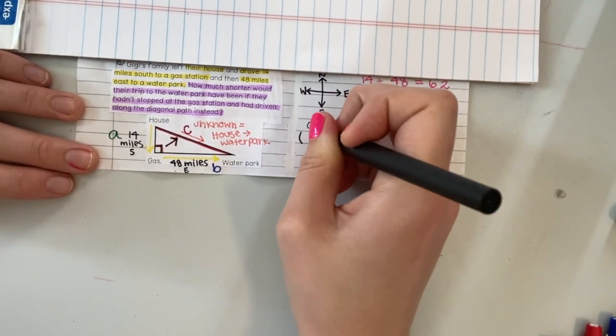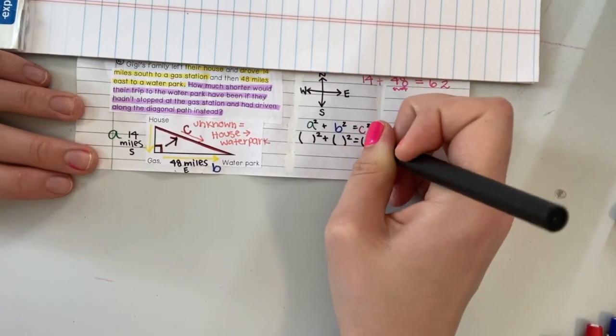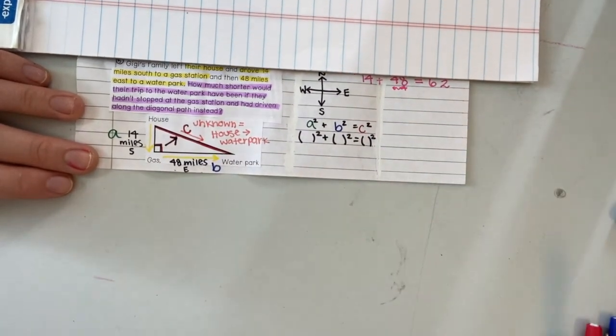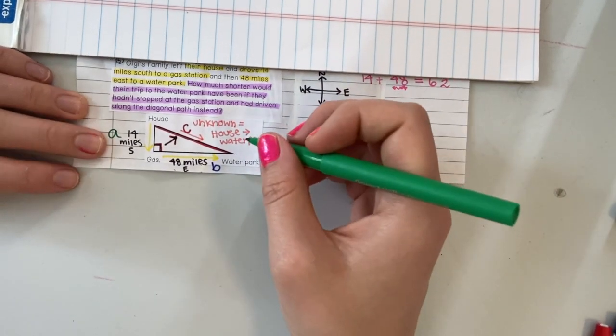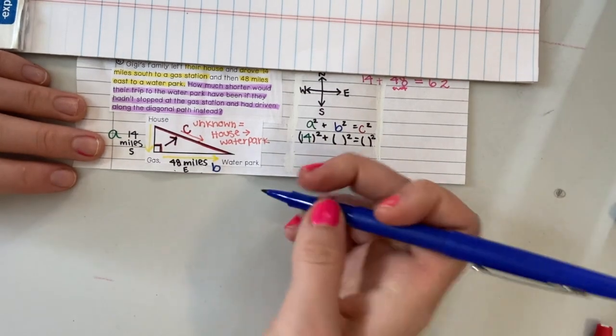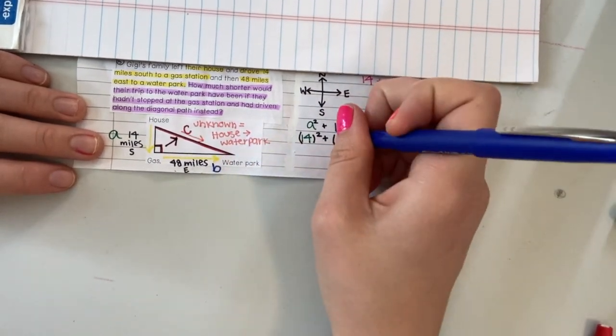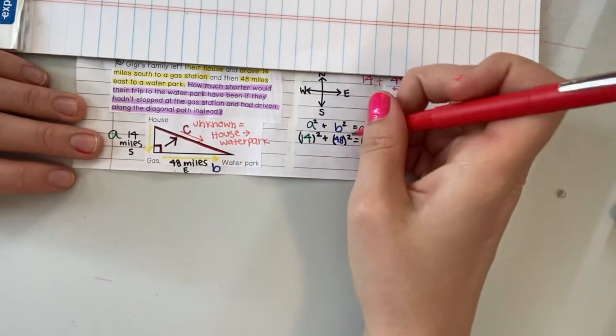I'm going to write these parentheses directly beneath it. And then I'm going to plug in my known numbers and my unknown variables. So I know A is 14, B is 48, and C is our unknown.